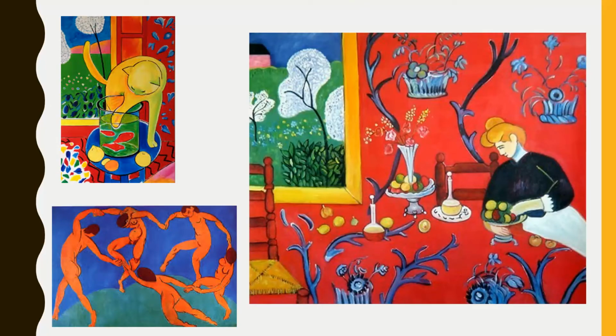And last but not least, we have Matisse. He painted with strange shapes and bright colours that are quite beautiful.